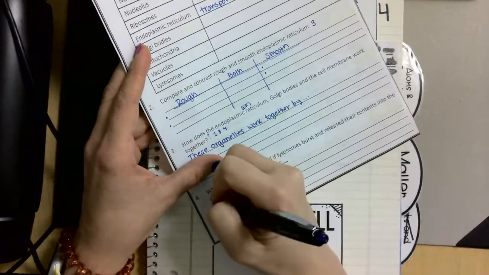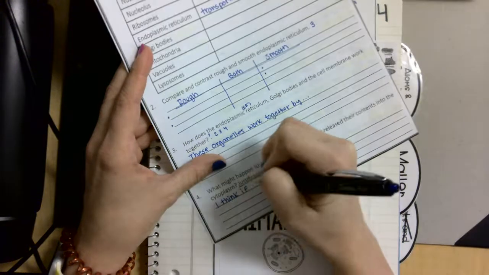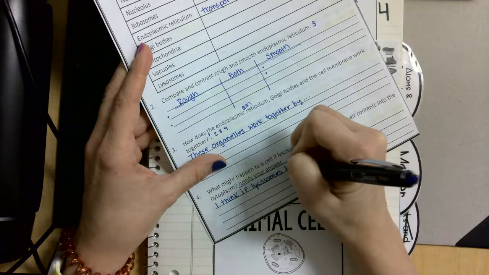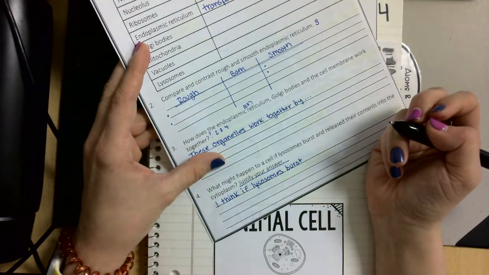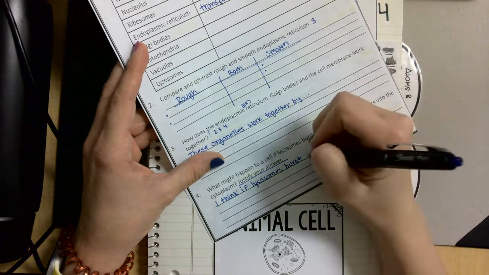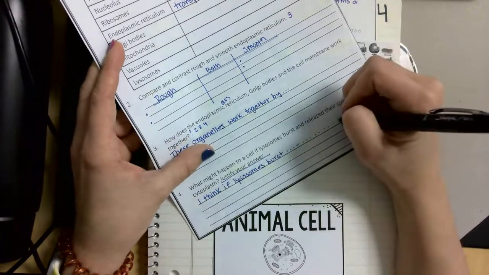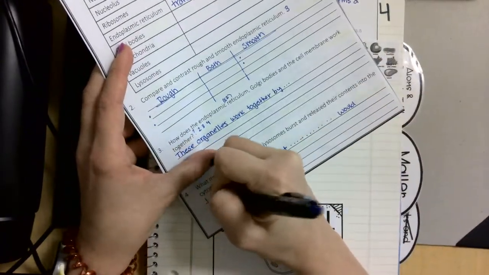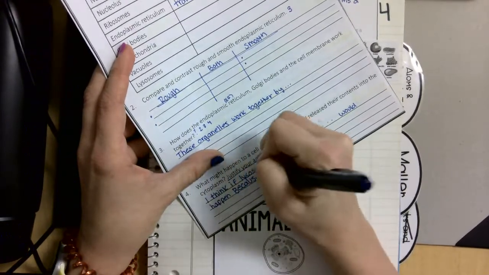So we could say, I think if lysosomes burst, blah, blah, blah would happen. You say da da da da would happen because... and explain or justify your answer.